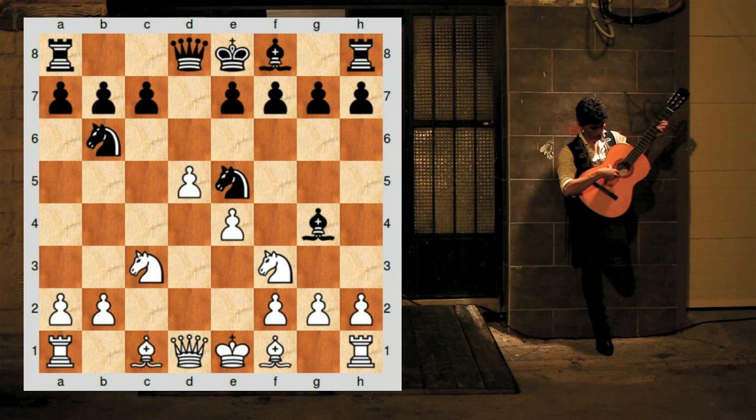Hopefully you'll ask yourself the question, if I take this knight, can I ignore this threat of bishop takes queen? Because I will have a check here with my bishop. The only way to block it is to play c6. I can take on c6, threatening checkmate on the next move.